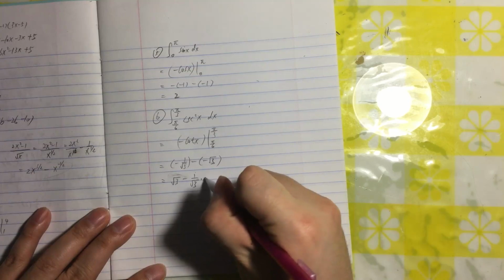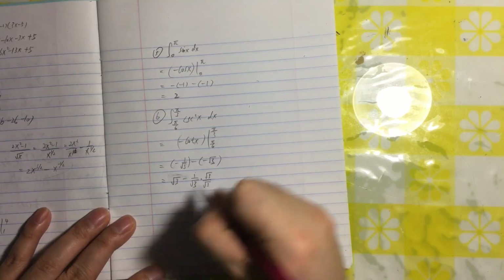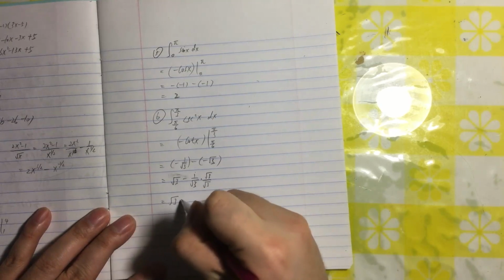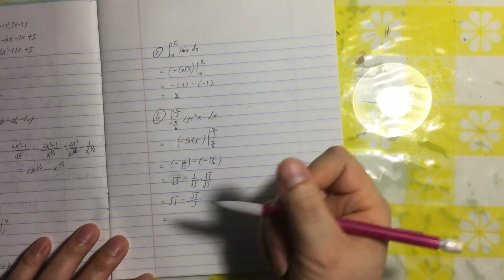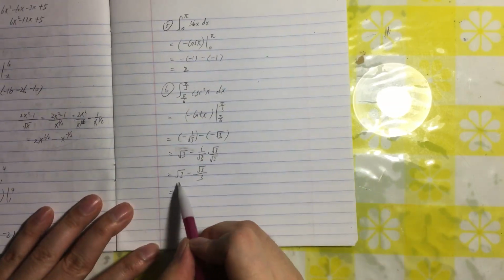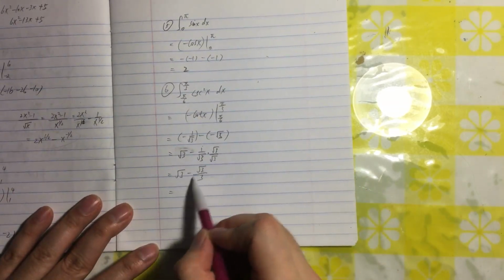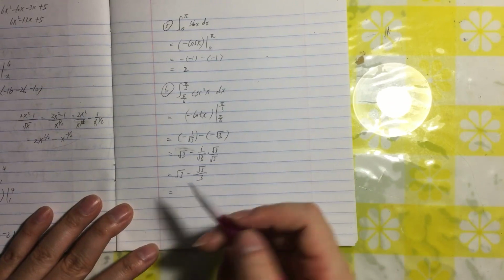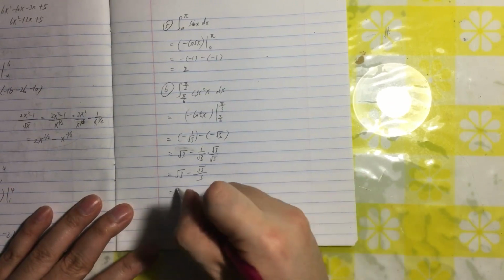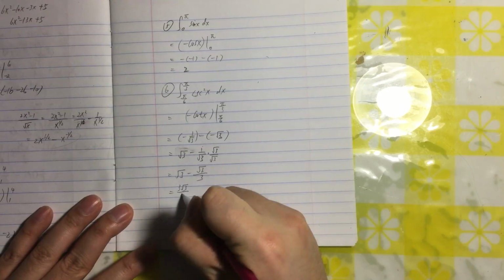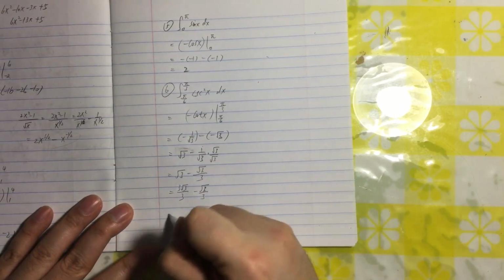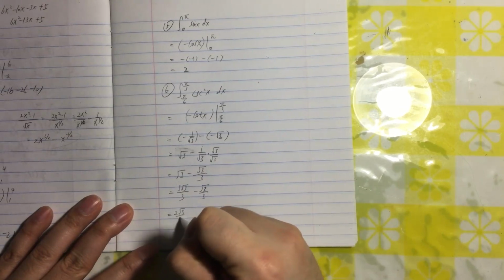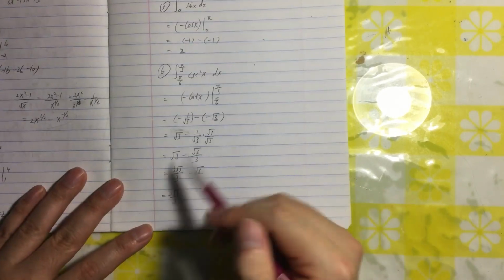I multiply the top and the bottom by radical 3. That's radical 3 minus radical 3 over 3. Then put the first term over 1 and find the common denominator, which is 3, so I multiply top and bottom by 3. I get 3 radical 3 over 3 minus radical 3 over 3, which is 2 radical 3 over 3. That's the answer to this definite integral.